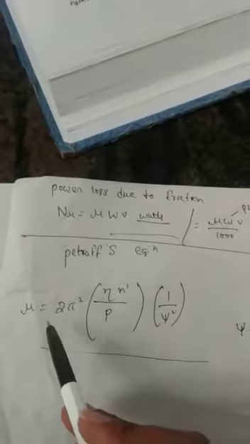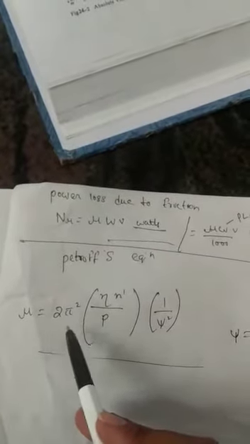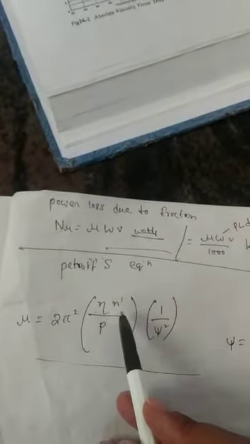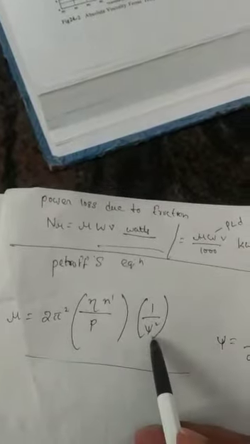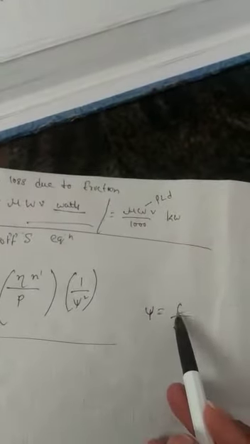For mu, we have two equations: one is McKee's and the other is Petroff. Here he has specifically mentioned Petroff bearing, so you have to use the Petroff equation. The Petroff equation to find mu is 2 pi square mu N dash p by psi square, where psi is C by D, the diametric clearance by diameter.